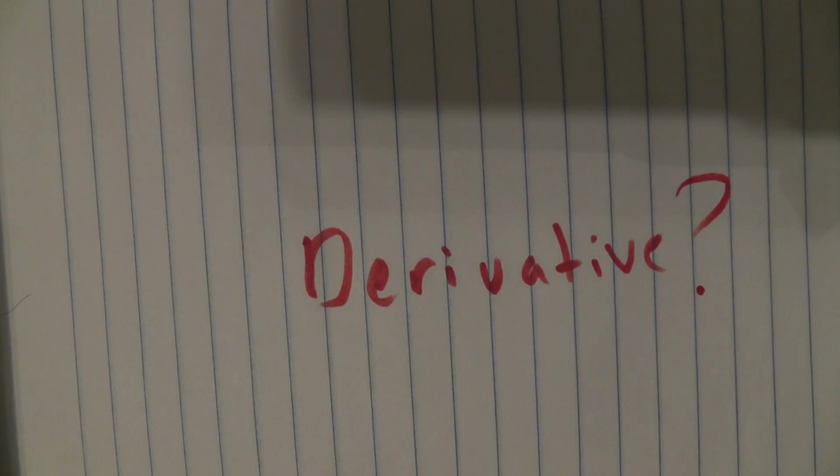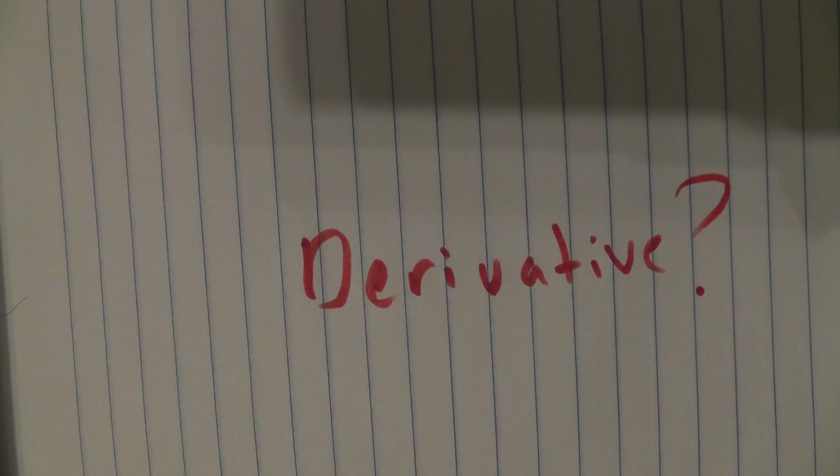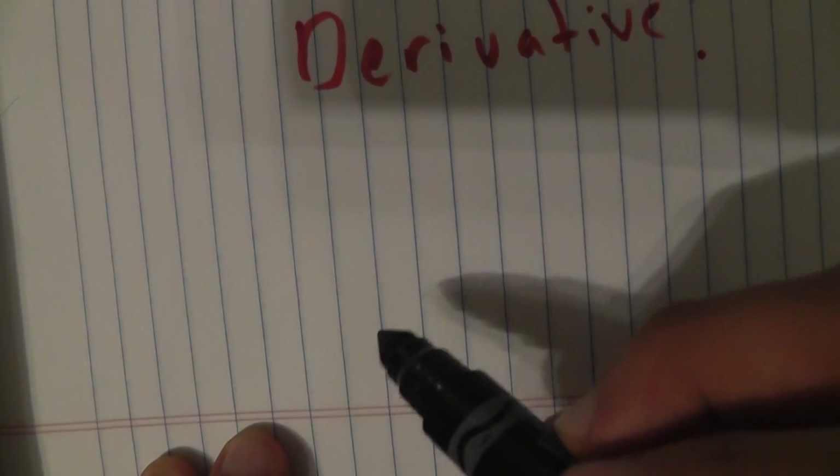Now, I'm quite surprised that in a lot of calculus courses, they don't really outright say what a derivative is. They'll just expect you to keep on learning along as you go, but I feel that, especially for calculus, learning what a derivative is is important to understanding calculus as a whole.